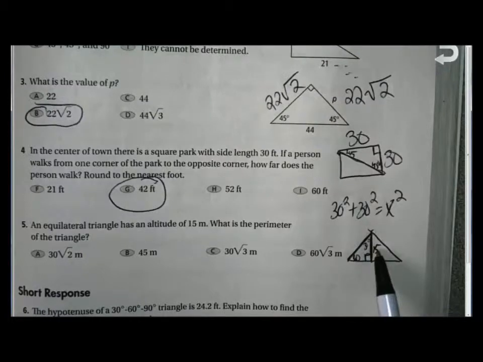So if this is 15, what's this right here? It's kind of tough. This is a really hard one. What's this missing that it would need? What's 15 missing? Square root of what? Square root of 3.